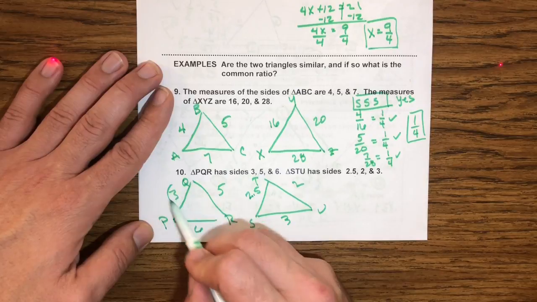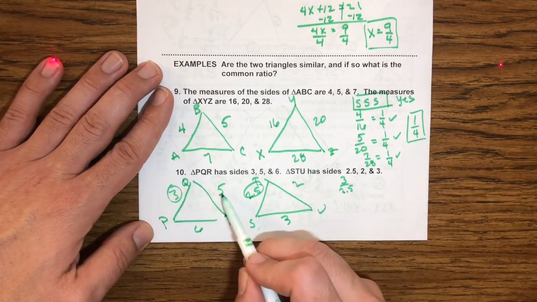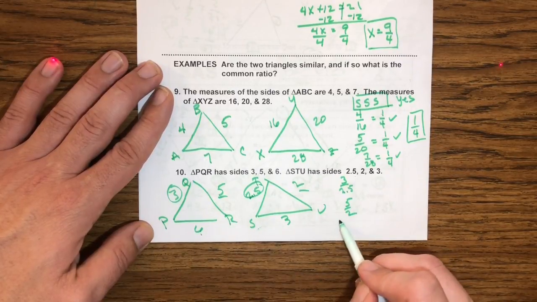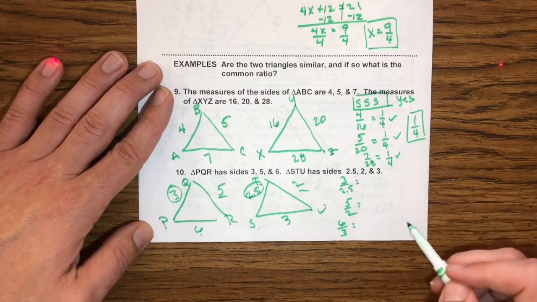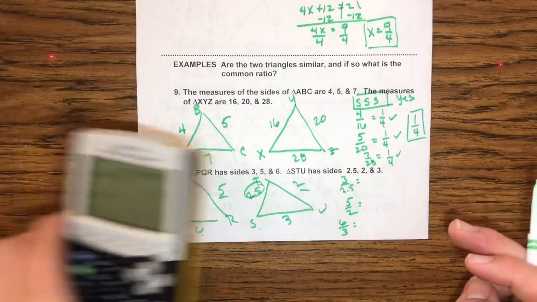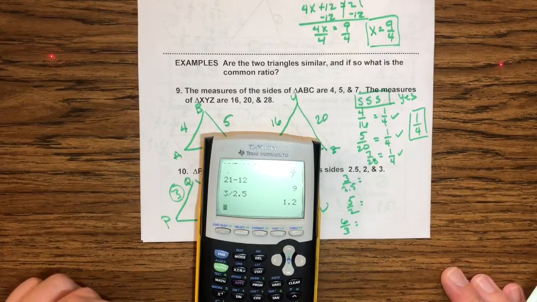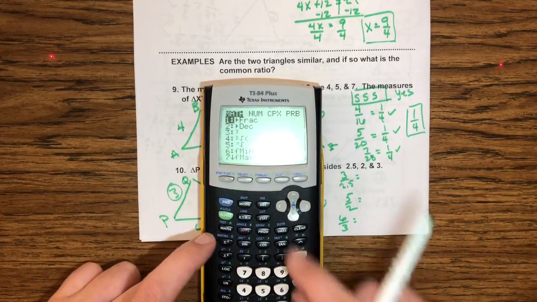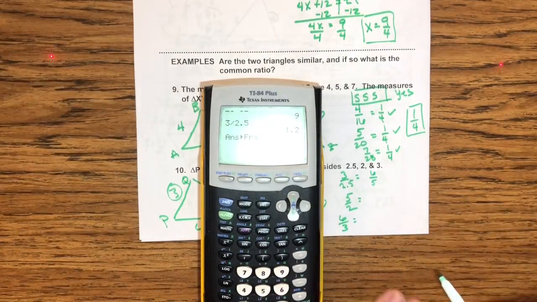But if I take my corresponding parts here, 3 over 2.5, 5 over 2, 6 over 3, do we get the same common ratio? Okay, I can cheat, I can use my calculator on this. 3 divided by 2.5, I'm gonna get that decimal, and I'm gonna turn that decimal back into a fraction by going math, frac, enter, enter, and I get 6 over 5.